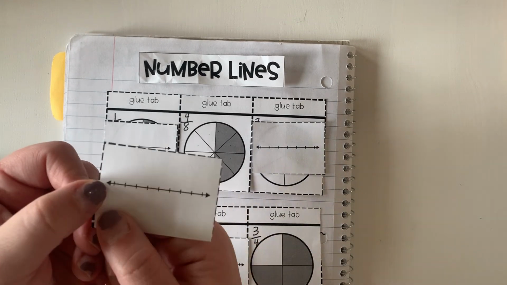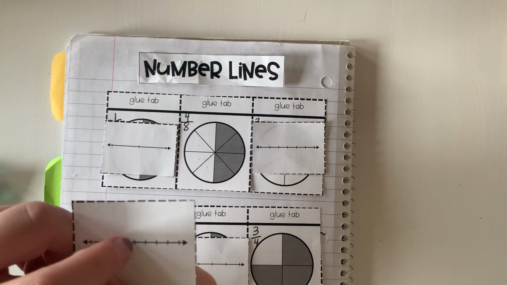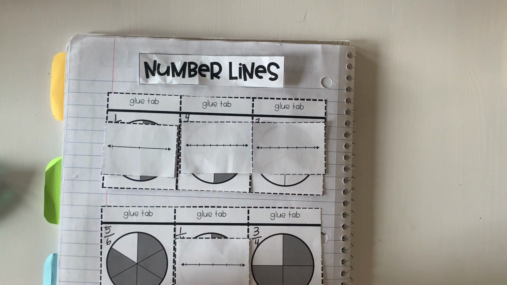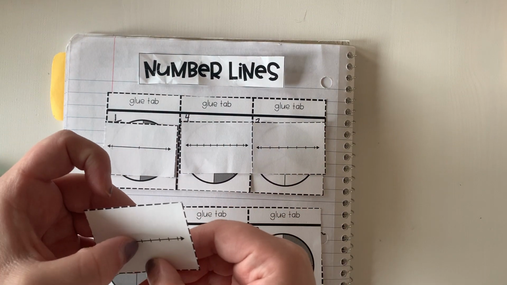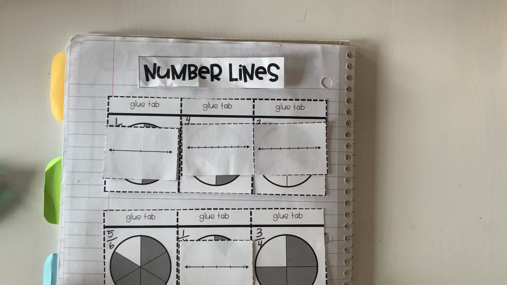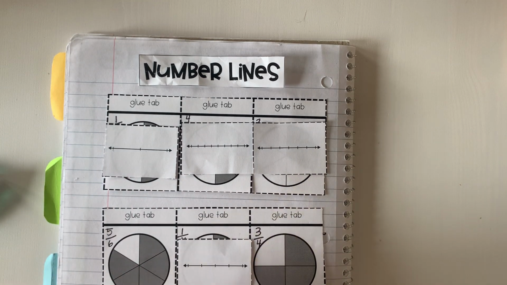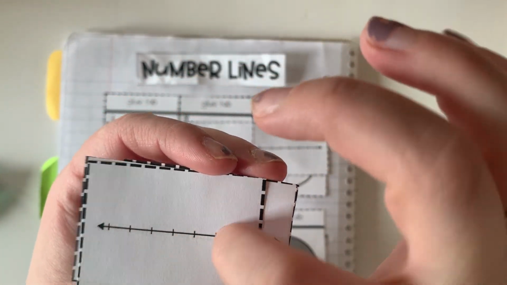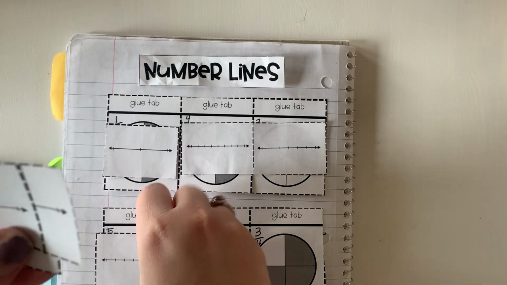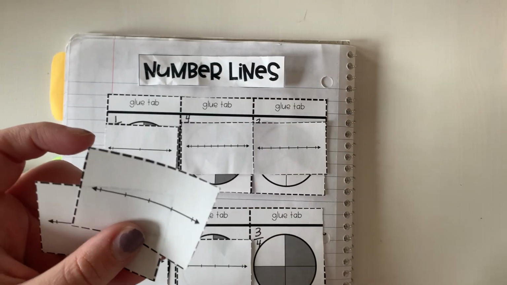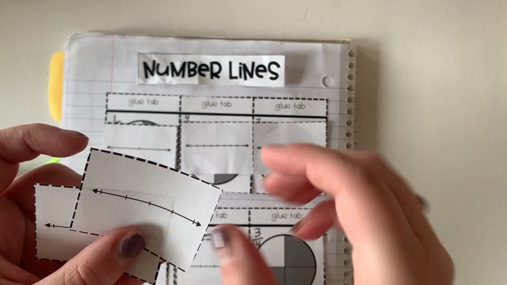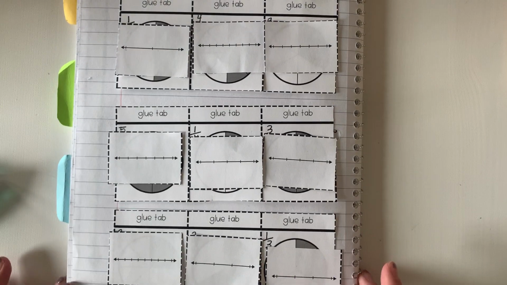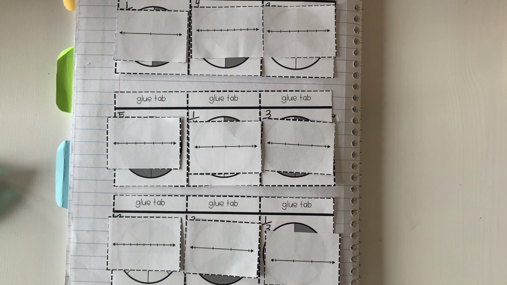This one, if you can see it, 1, 2, 3, 4, 5, 6, 7, 8. So this one's an eighth one. 1, 2, 3, 4, 5, 6, 7, 8. Another eighth. This one is 1, 2, 3, 4, 5, 6. 1, 2, 3, 4. And 1, 2, 3. So now you should have one number line for each of the flaps.